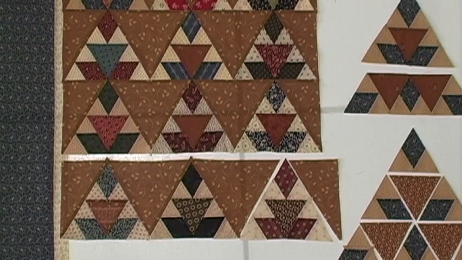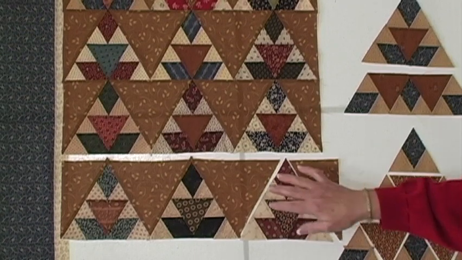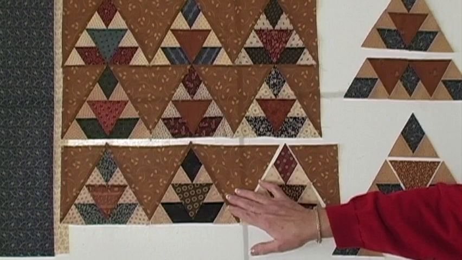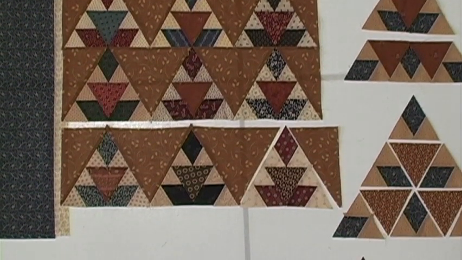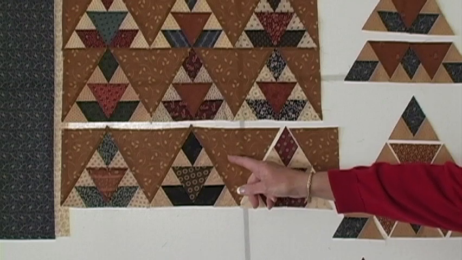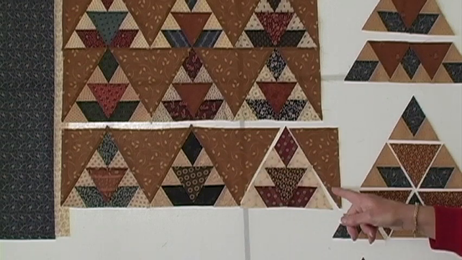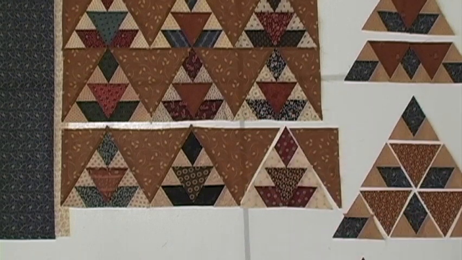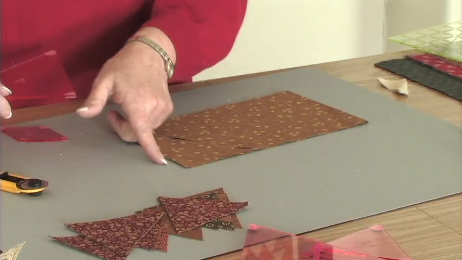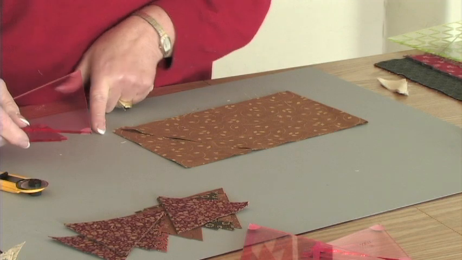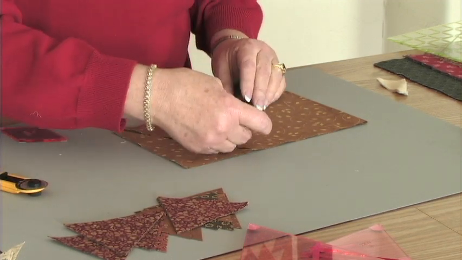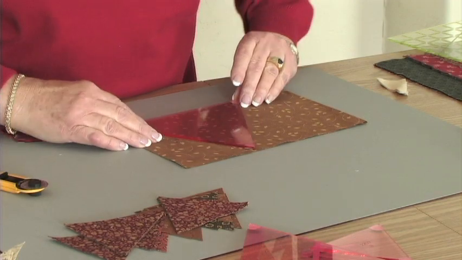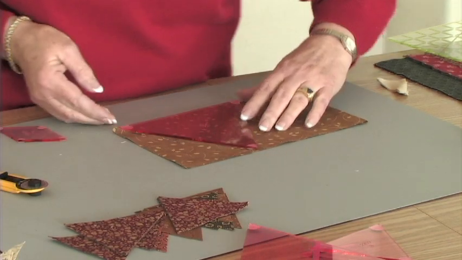So to do, for instance, the background triangles for this particular one, I want to talk a little bit about how these triangles are cut and how you get the beginning and the end of that row cut. I'll straighten up and remove the selvage over here, and then I moved the template 1/4 inch from the end of the strip.